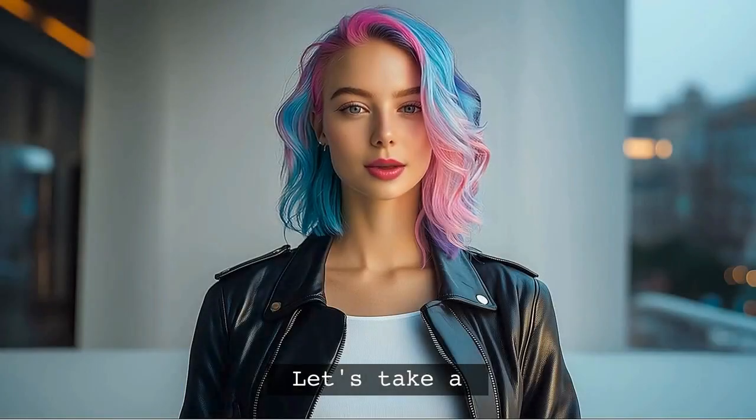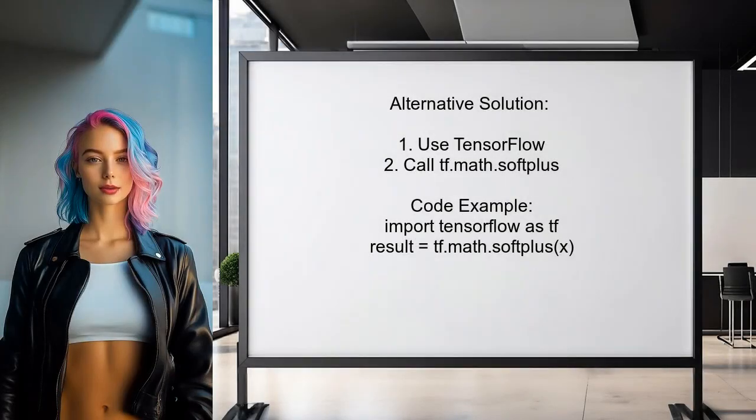Let's take a moment to review another user's answer. An alternative solution suggests using TensorFlow's built-in function. They recommend using tf.math.softplus to avoid overflow issues when calculating the Softplus function with large numbers.